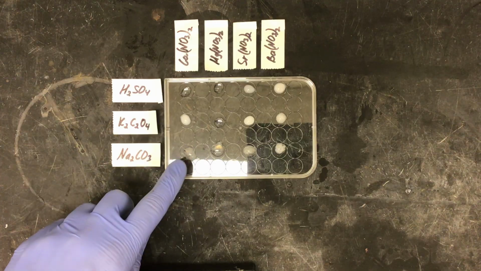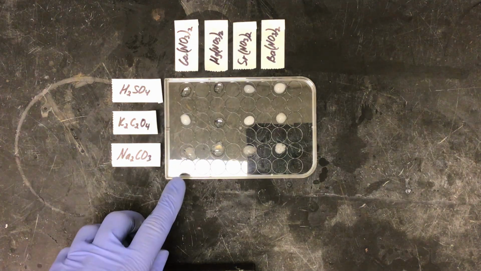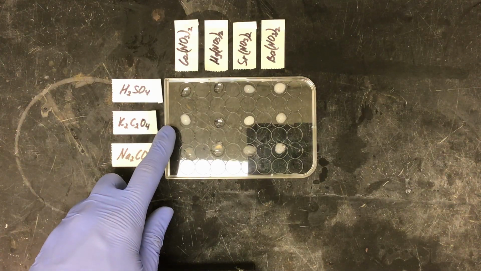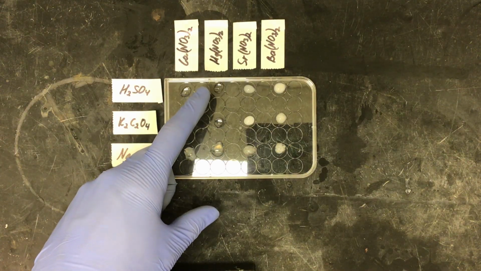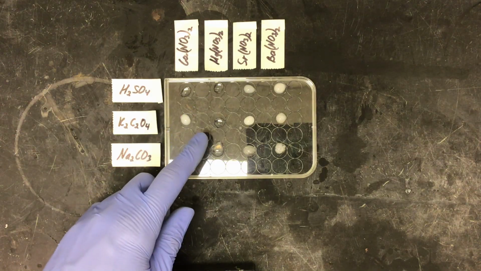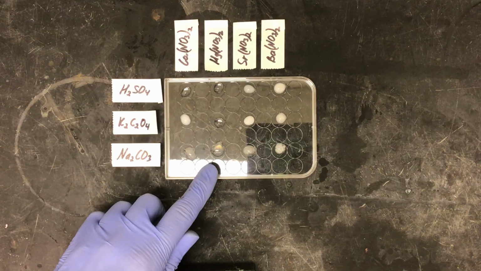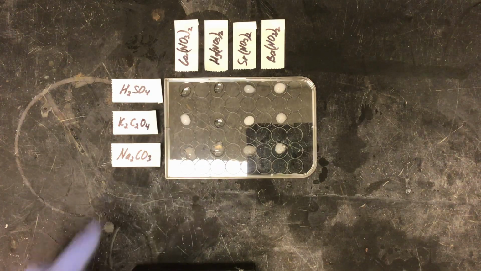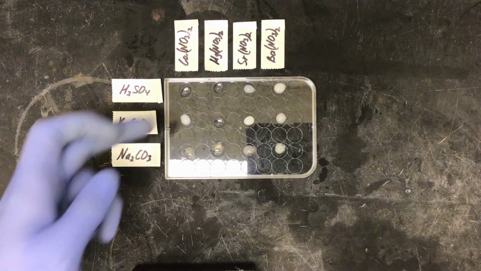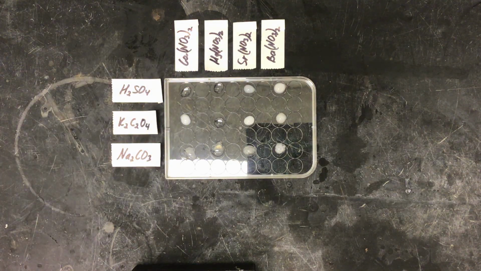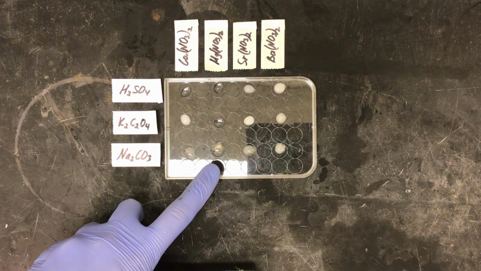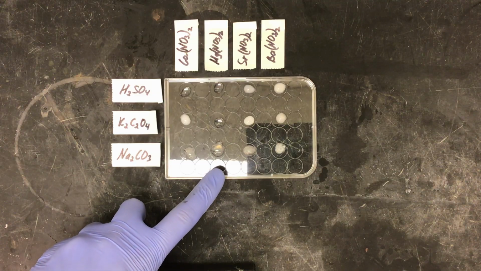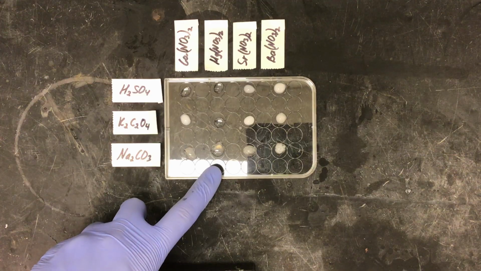Our sodium carbonate is partially soluble, based on how it is not fully clouded like the potassium oxalate. However, our magnesium nitrate is showing that it is soluble in sulfuric acid, potassium oxalate, and partially soluble in sodium carbonate, which brings us to question whether or not our magnesium nitrate solution is good, or whether it was made improperly or has gotten old, since we should expect to see some form of precipitate in our sodium carbonate well.